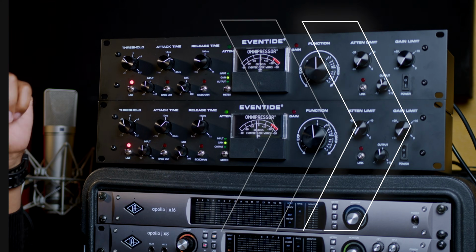We're not going to waste any time. Let's go ahead and put this on a stereo drum bus and a bass guitar after we go over the features and the physical build that's on board here and the inputs and outputs. Let's check it out. Okay, here we go.